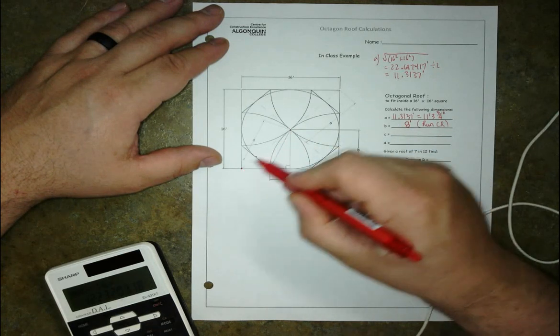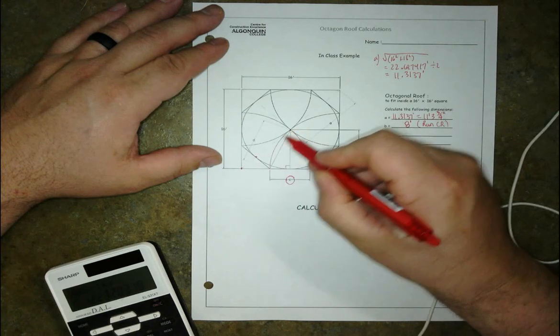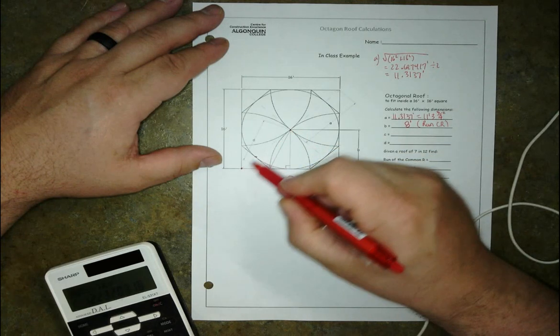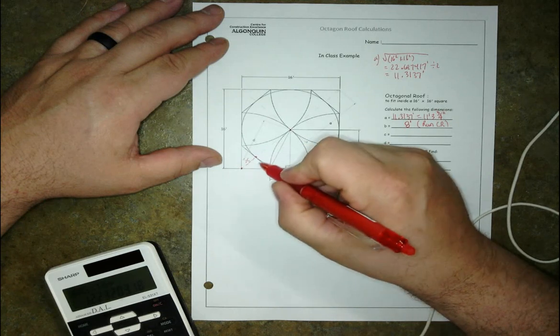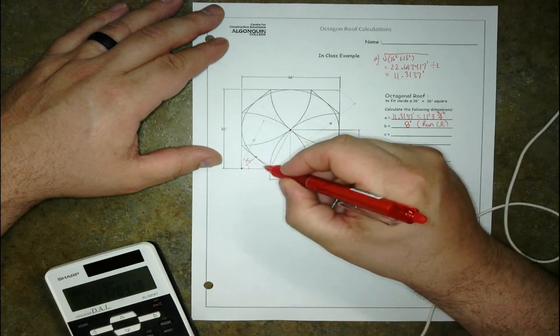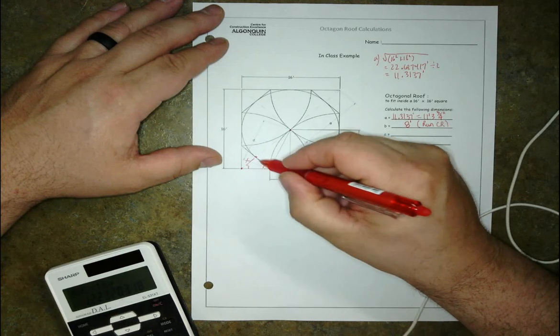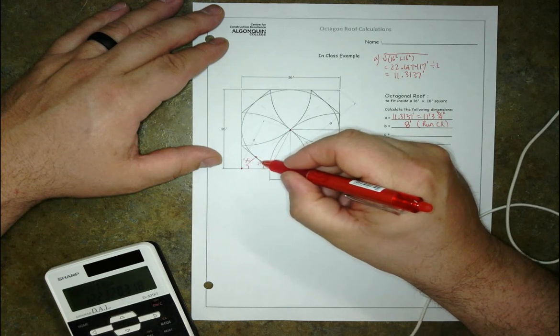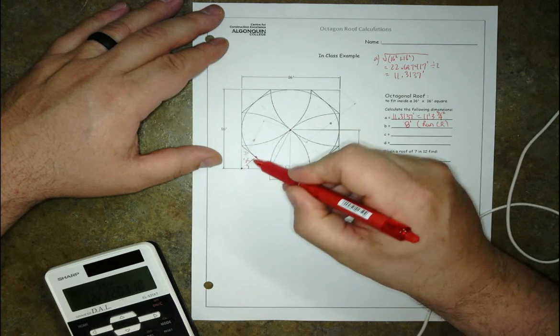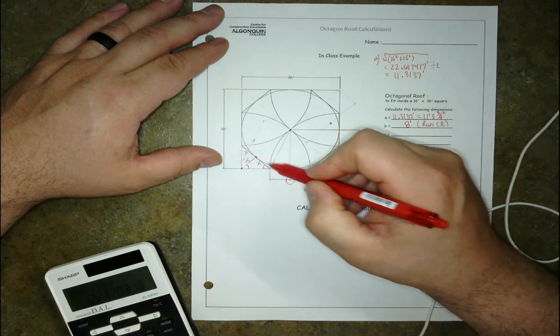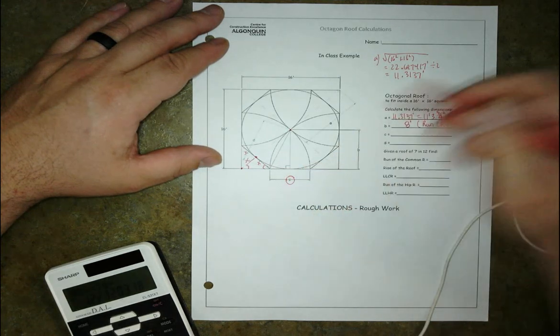So if we took the half of the diagonal minus the run of the common rafter, that will give us what we can call x. If that's x, and this is a 45 degree, and that's a 45 degree, that means this here is also x, and that would mean that that's also x. So once we know what x is, if we go x times 2, that'll give us basically C. Okay?